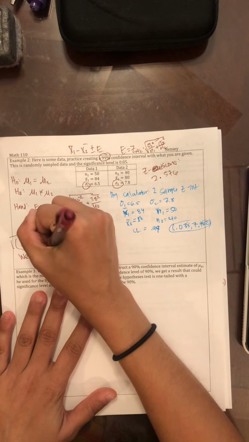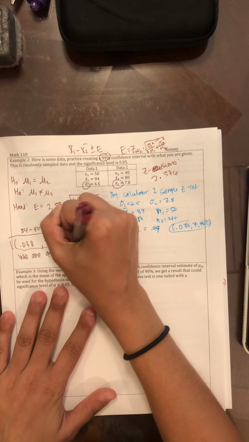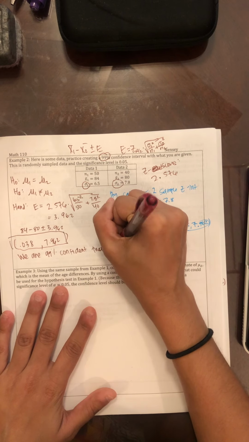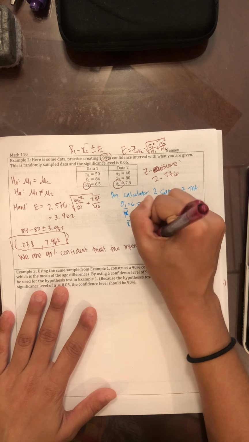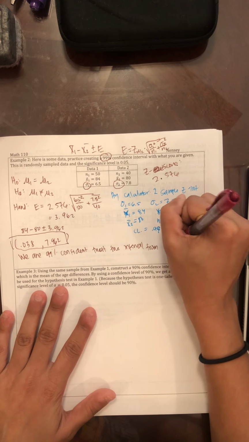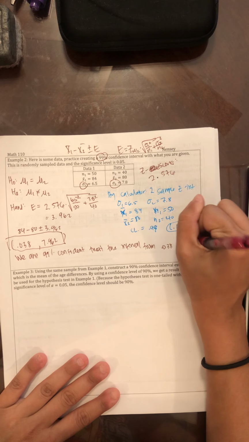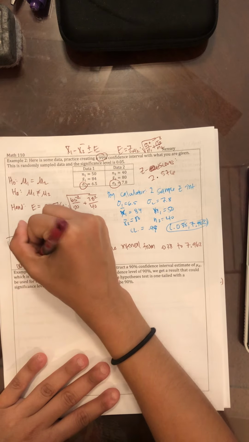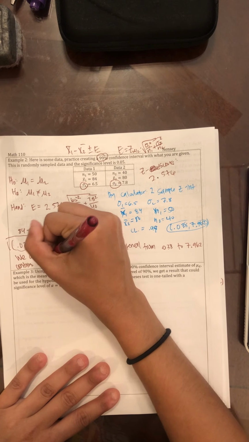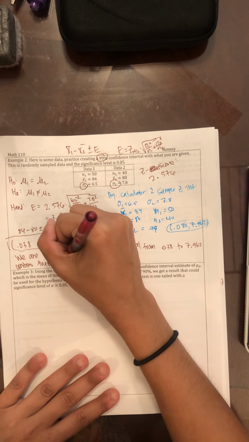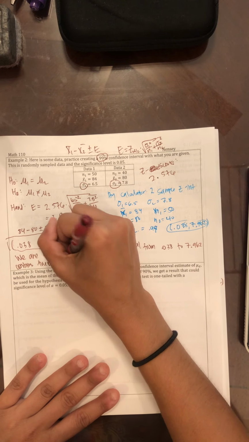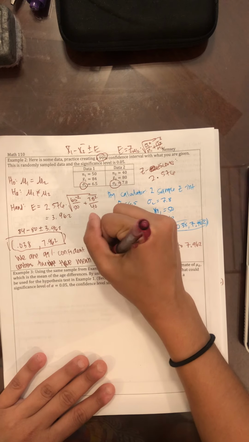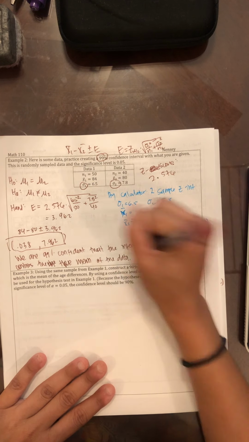So we are 99% confident that the interval from 0.038 to 7.962 contains the true mean of the data. I don't really have the problem, so I'm just going to write the data.